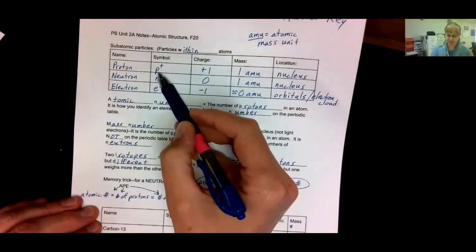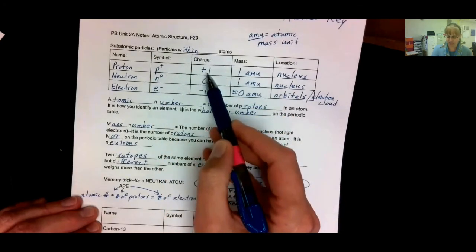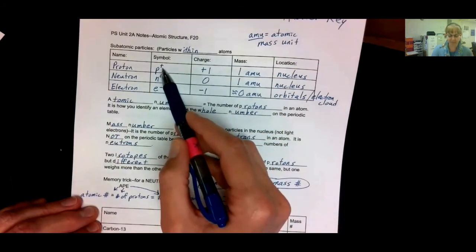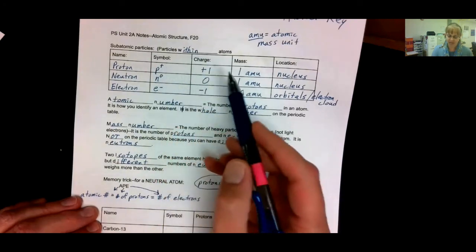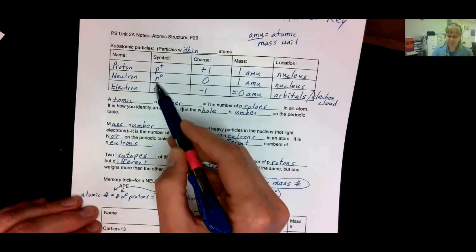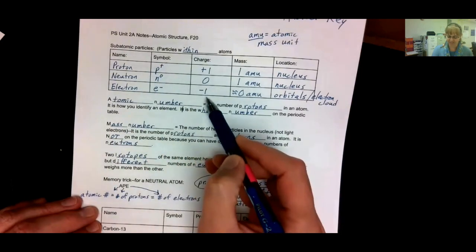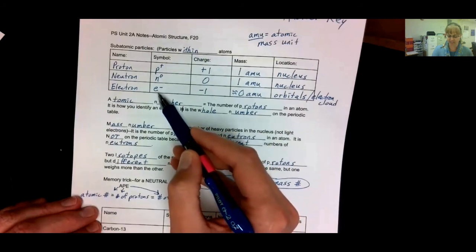First of all, the symbol for a proton is P+. That's because the charge on a proton is positive 1. This is a plus sign, not a T. A neutron has 0 charge, therefore the symbol is N0. And an electron has a negative charge, and therefore the symbol is E negative.